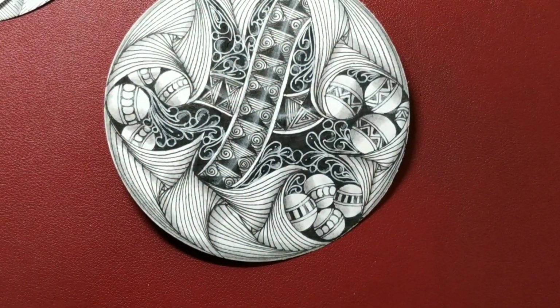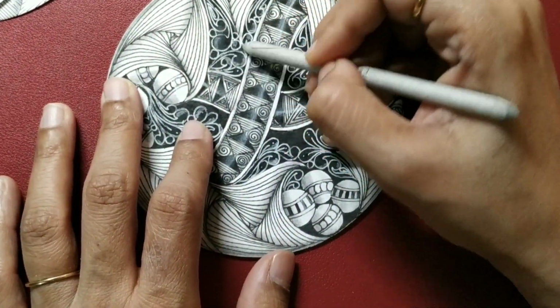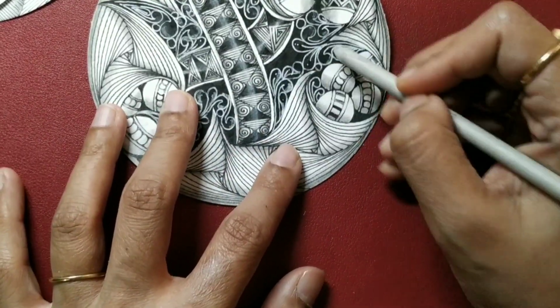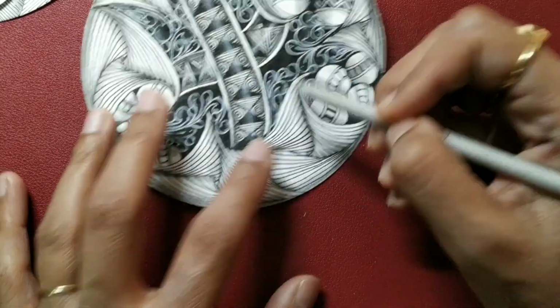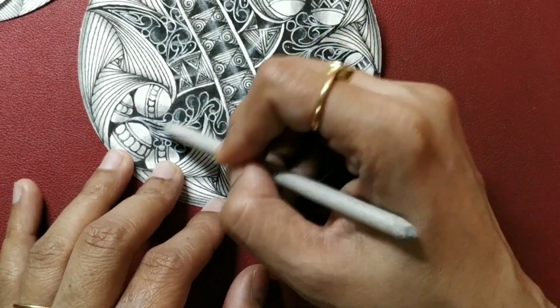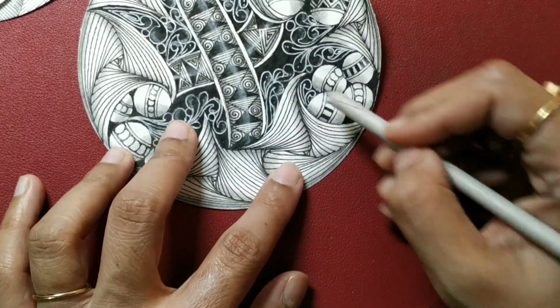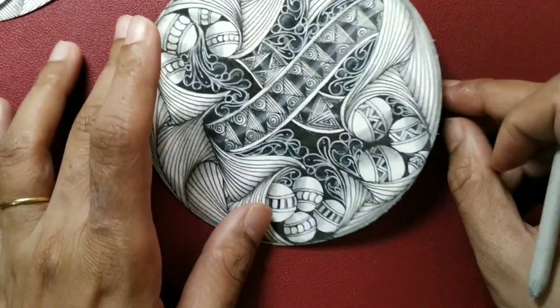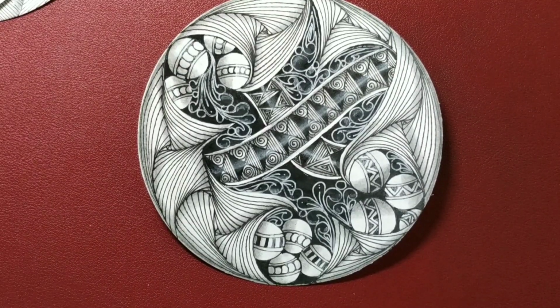Just soften it a little, and I think we are done. If you don't want to go with muka, just add some dots in the background and you're done. Will look equally nice. So that is our tile for today.